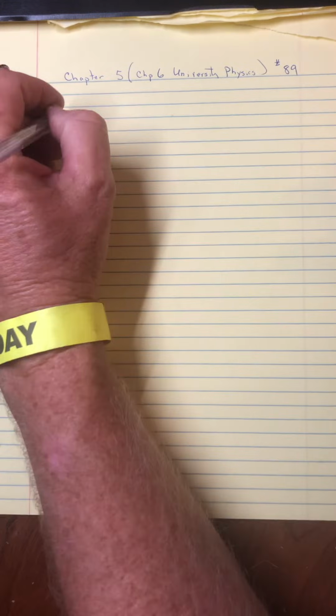It says a small diamond of mass 10 grams drops from a swimmer's earring and then falls through the water and has a terminal speed of 2 meters per second. So this is a drag one, some drag resistance here. It says, assuming that the frictional force on the diamond obeys this law, and notice it's proportional to the velocity, so the friction is minus bv.